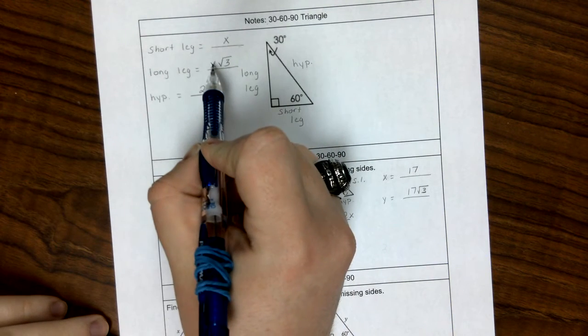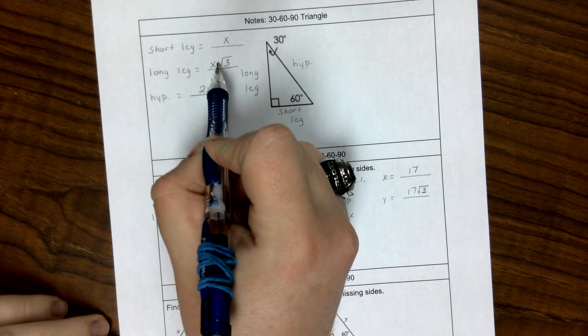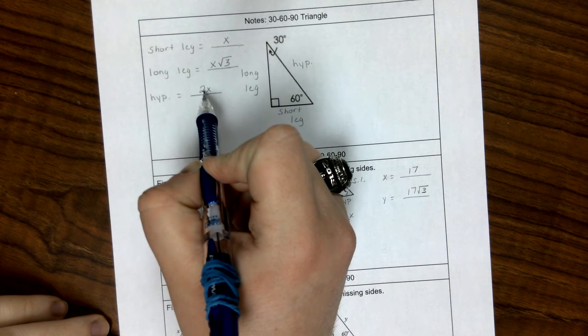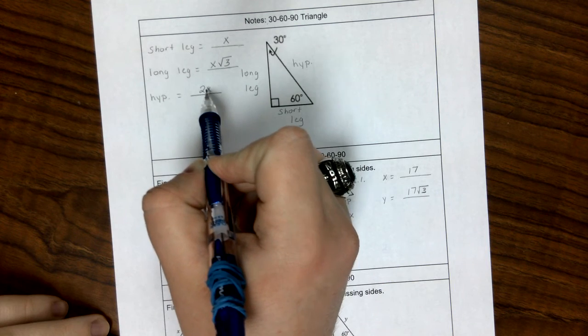The long leg is the short leg times the square root of 3. The hypotenuse is double the short leg. It's 2 times the short leg.